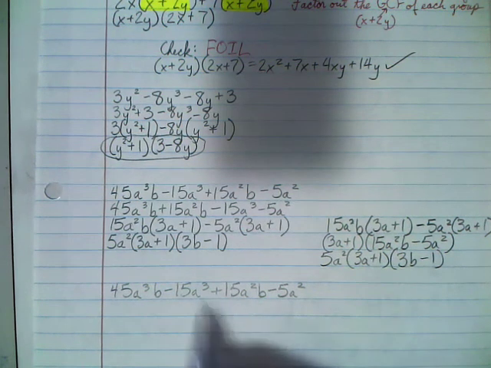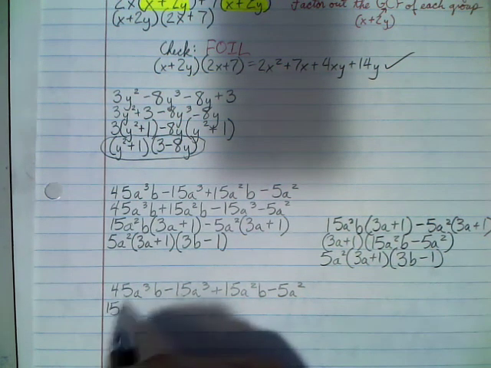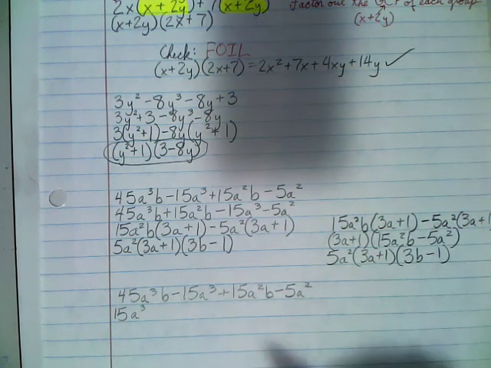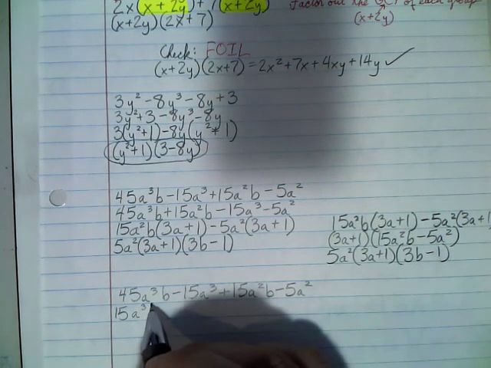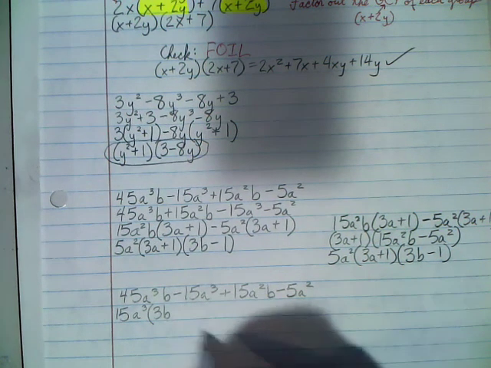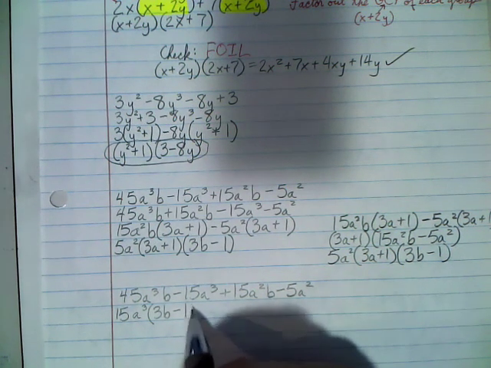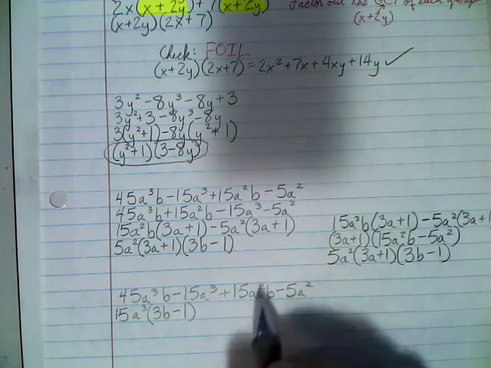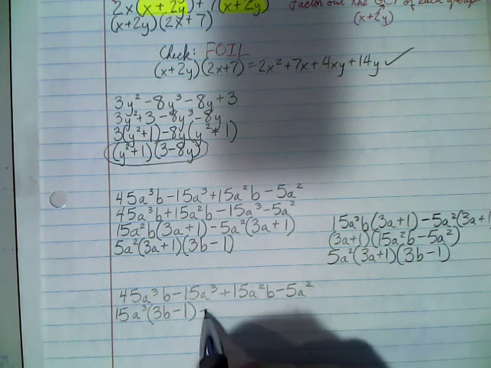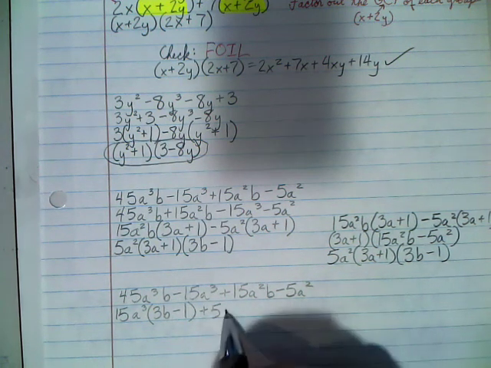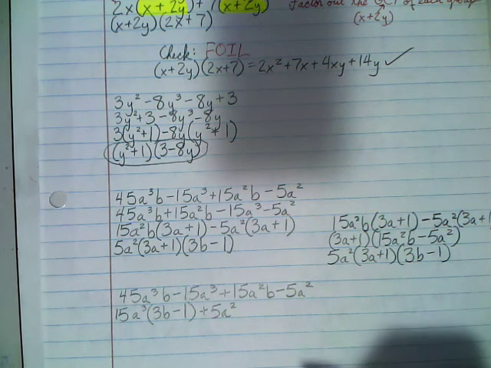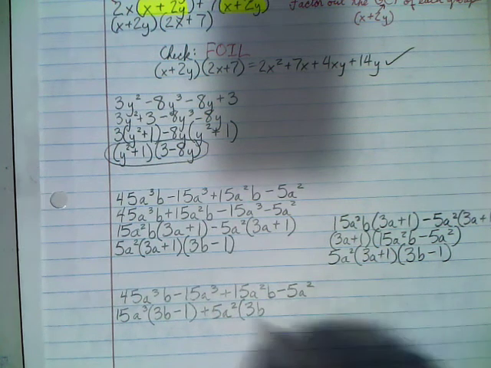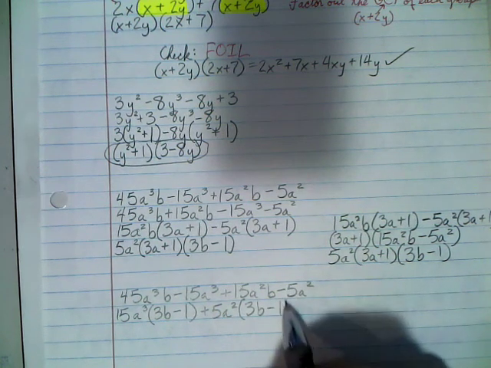So pulling out of these two terms, notice that we can pull a 15 out of both 45 and 15. We can pull an a cubed out of both of these, and that's it. So left behind would be a 3b, and then minus 1. For my next one, I'm going to pull a 15 and 5. I'm going to pull a 5 out of both. And then I can also pull an a squared. So what's left over, if I pull a 5a squared out of that, would be 3b. If I pull a 5a squared out of that, it'll be a minus 1.